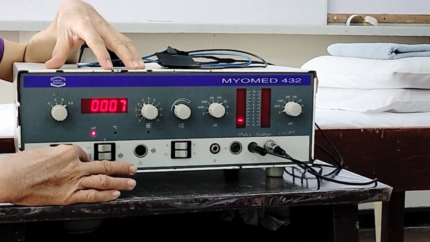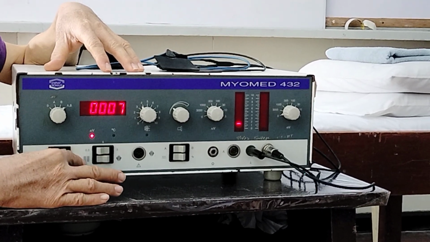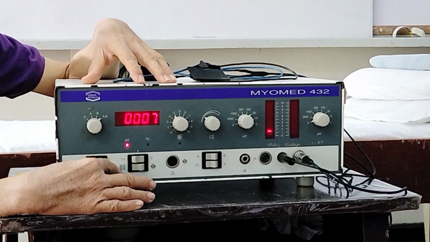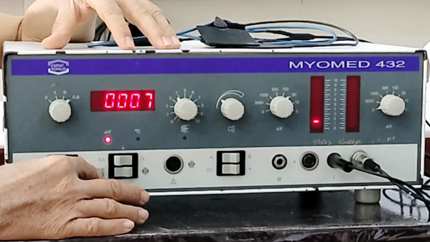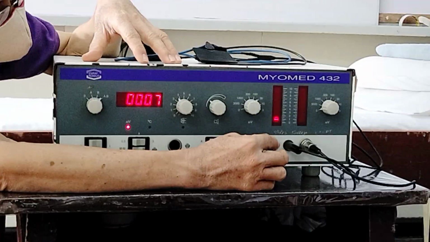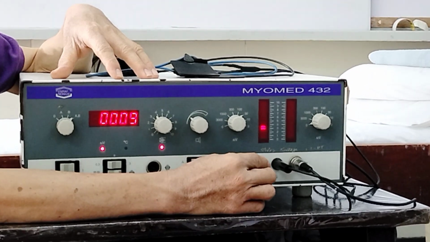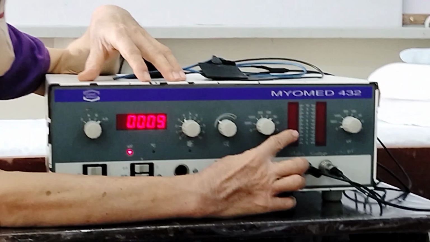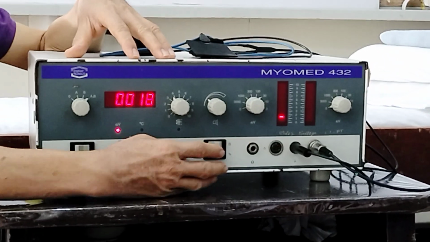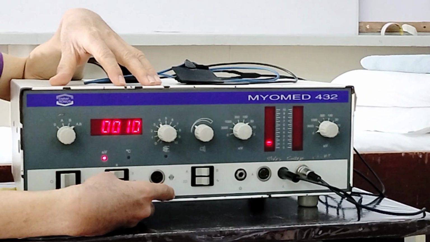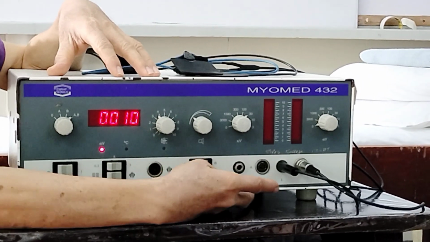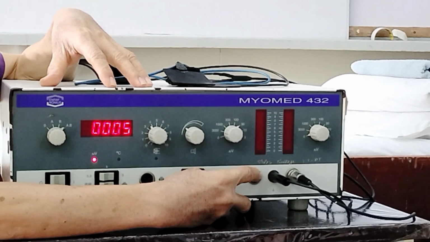Okay, next, further below, there is a selector switch for the visual display of the modality. On the left side, you have the symbol for bar display. With bar display, you can see the bar go up. If you place this on the right side, there is no bar display.